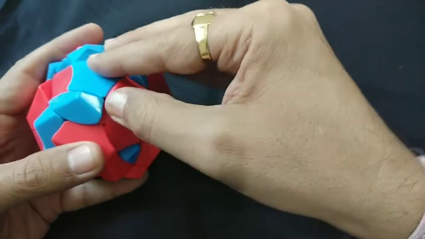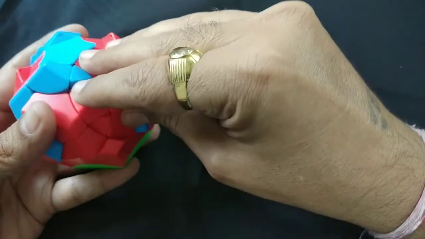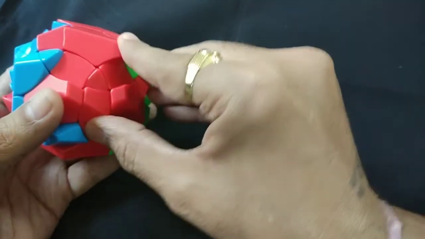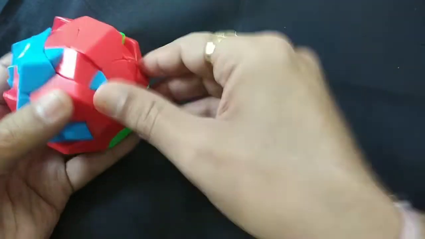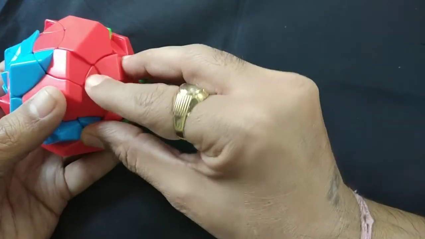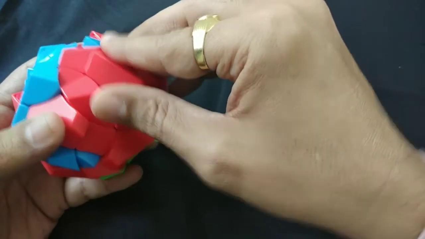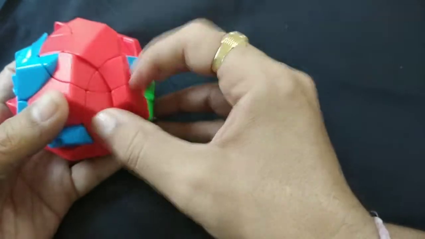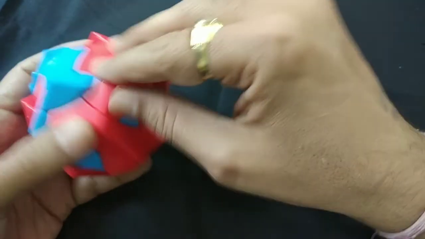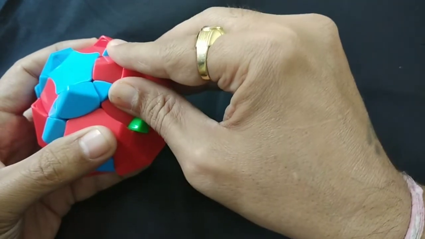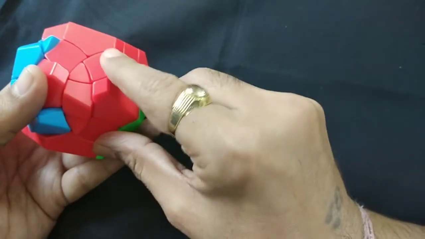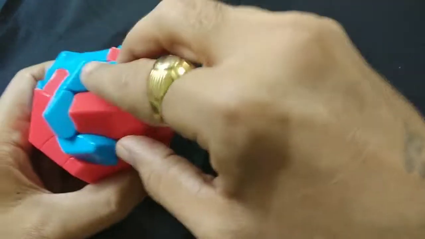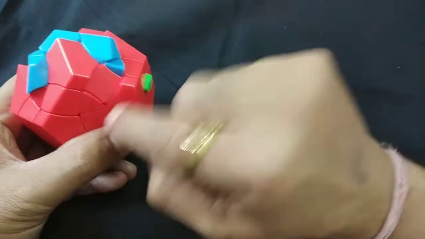So again R U R' U' R U R' U' R U R' U'. So now you can see this piece is fixed.